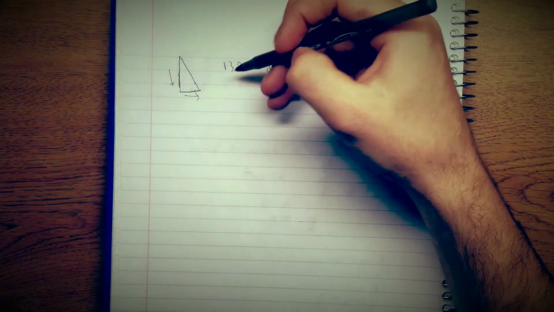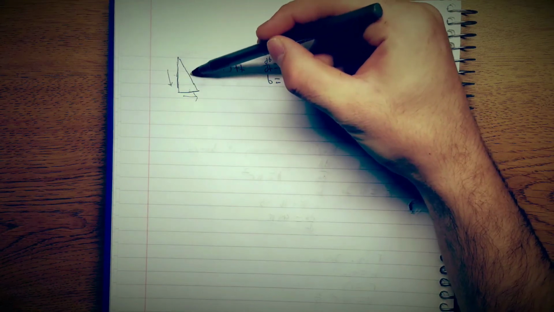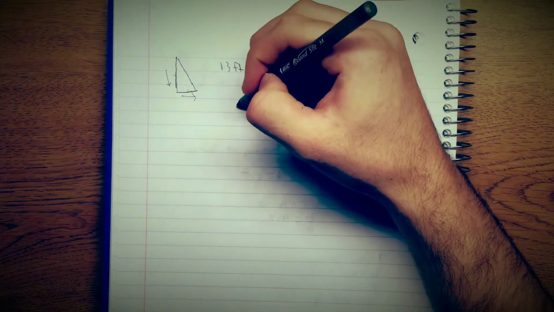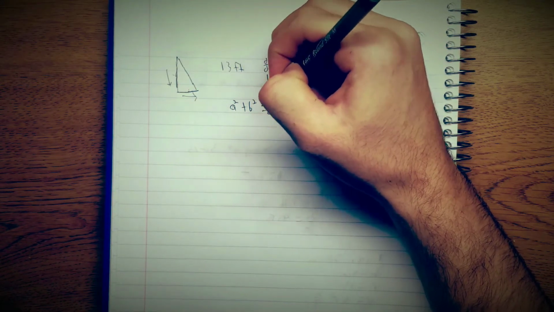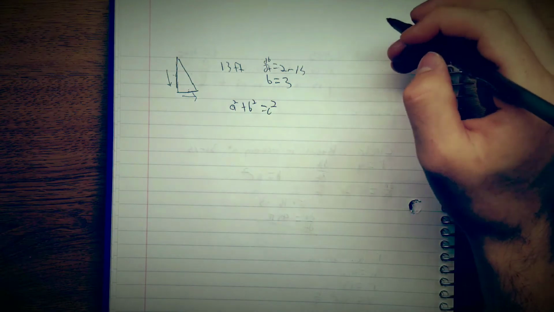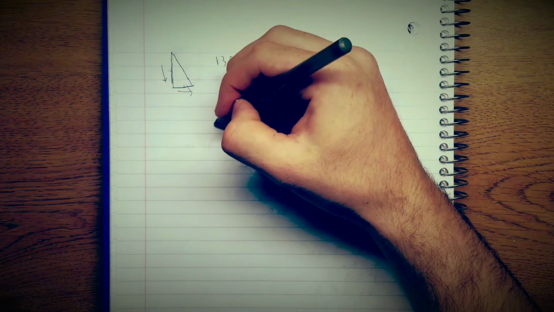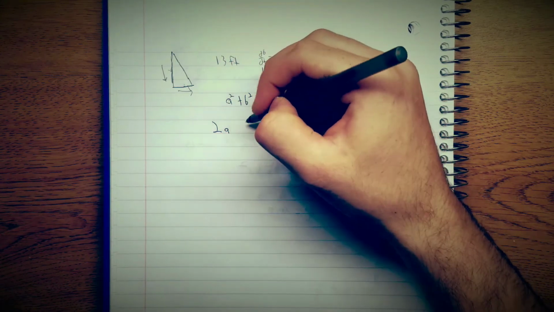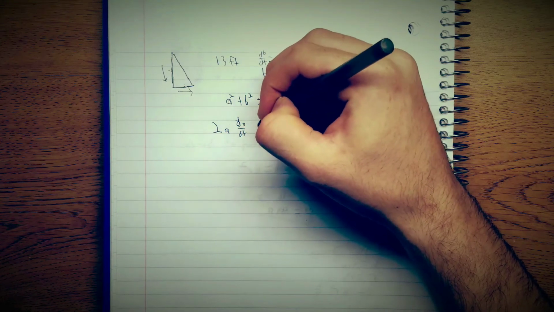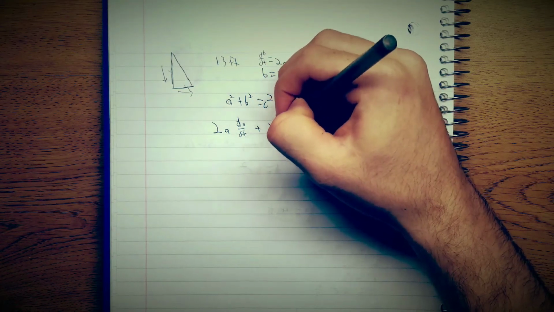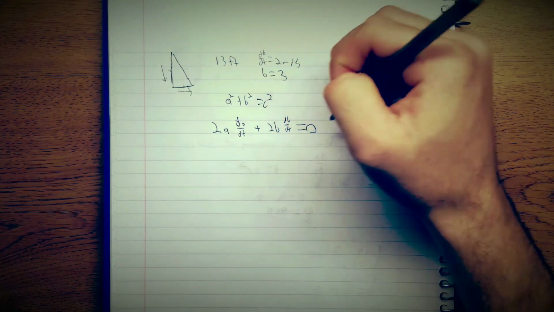Now, using the Pythagorean theorem, which we will use to relate the two of these together, a squared plus b squared equals c squared. So we'll differentiate this equation to 2a dA over dt plus 2b dB over dt equals 0.